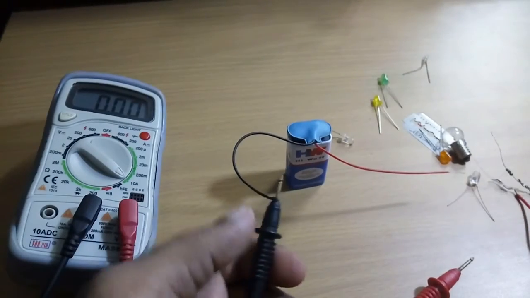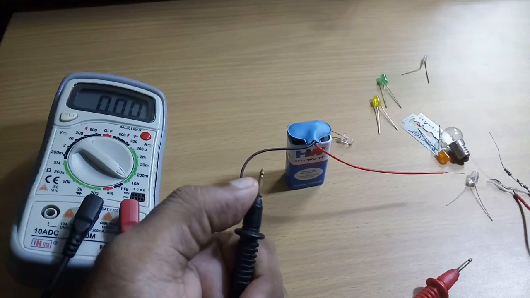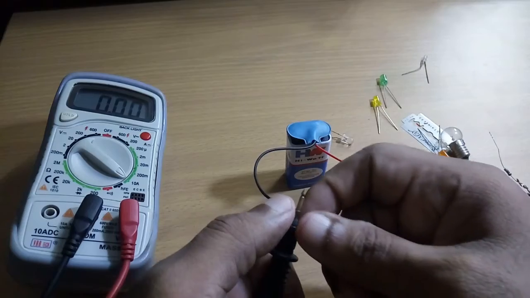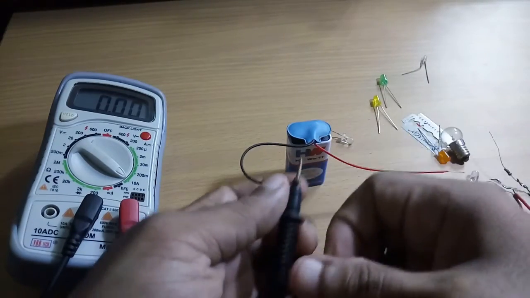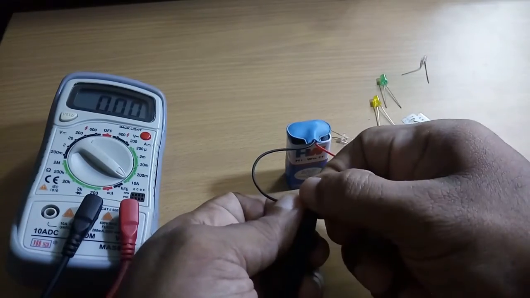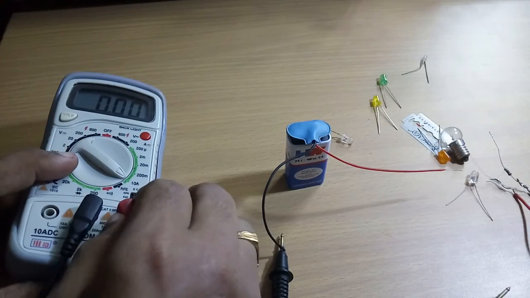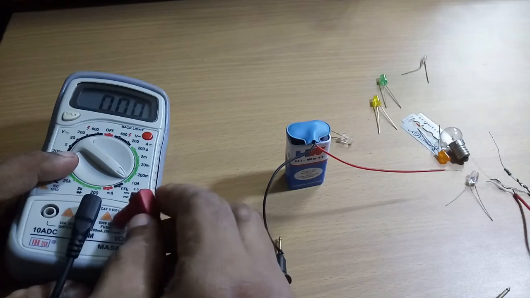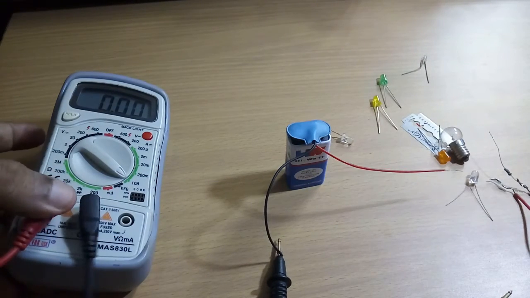And now we have connected the negative terminal of the battery with the common port of the multimeter. And now we'll have to change the position of the port to the positive port, the 10 ampere range.